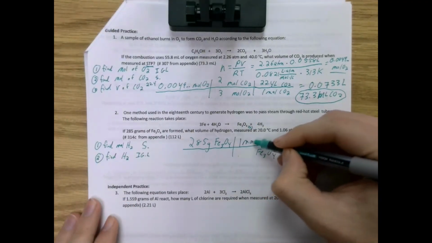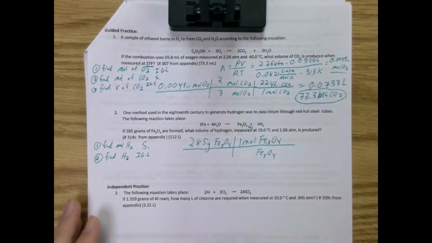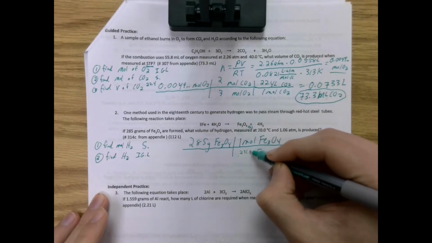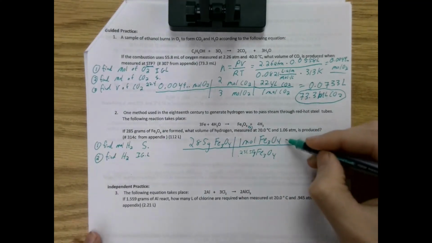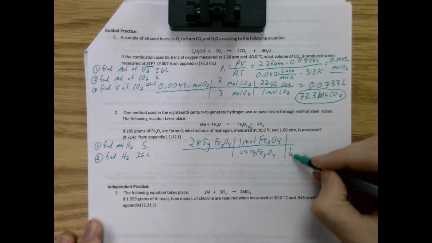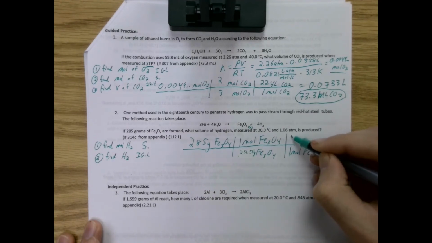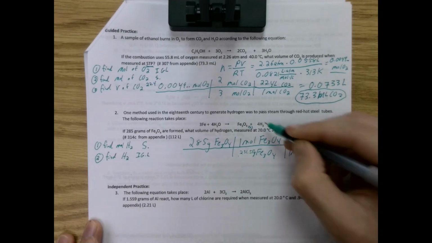So then I have 1 mole of Fe3O4. I find the molar mass of Fe3O4 is 231.55 grams. Okay, you can double check me on that. So then I want to convert that to moles of H2. So 1 mole of Fe3O4 corresponds to 4 moles of H2. And that's just my mole ratio for my balanced reaction.